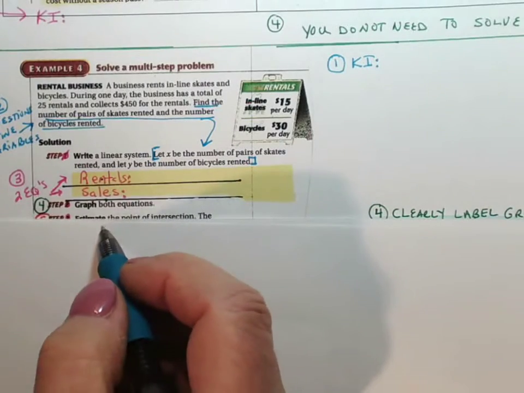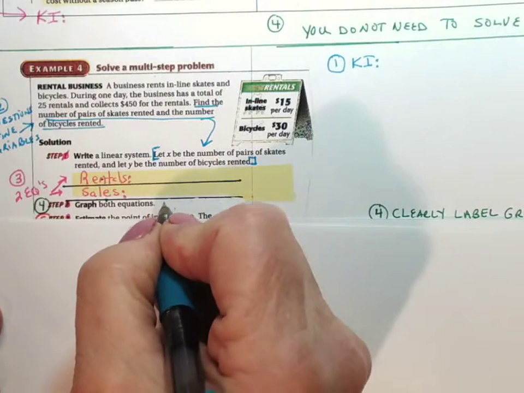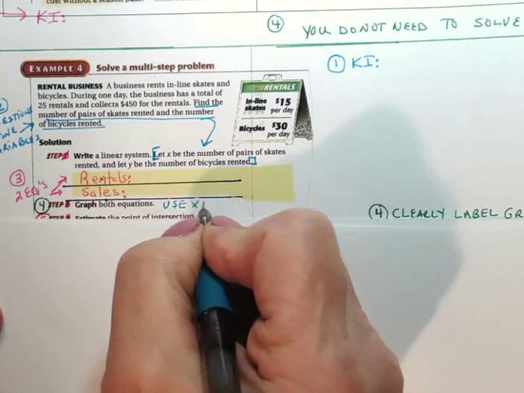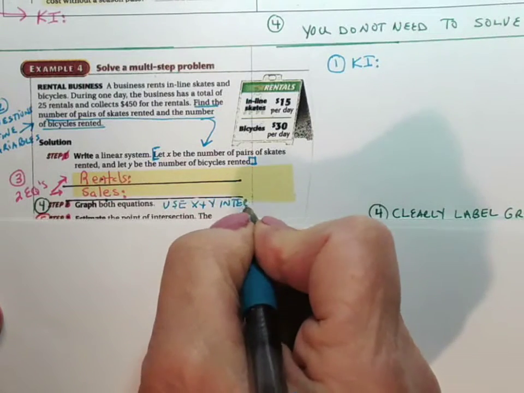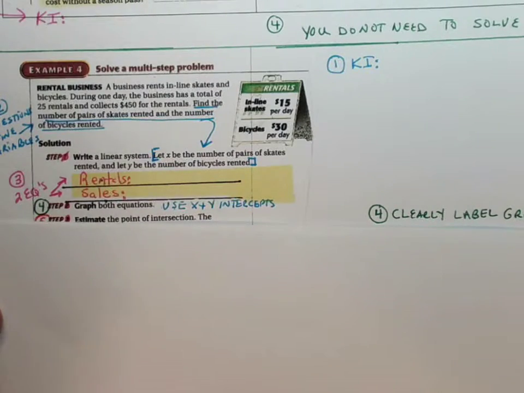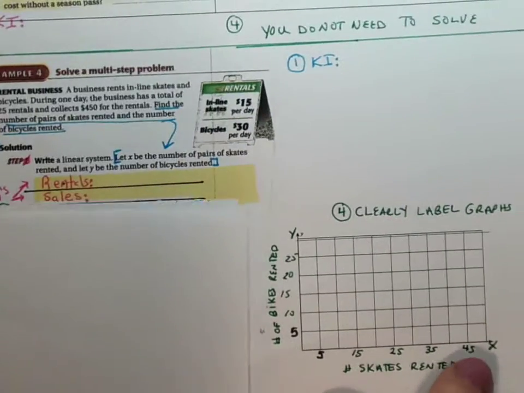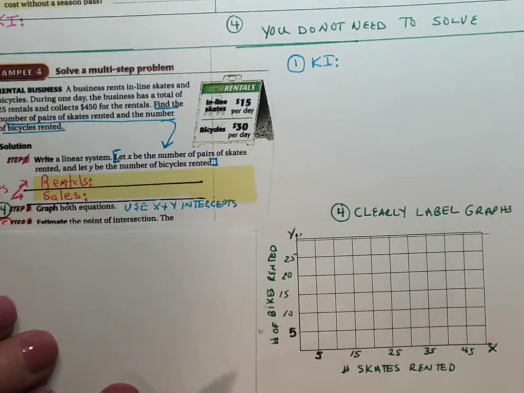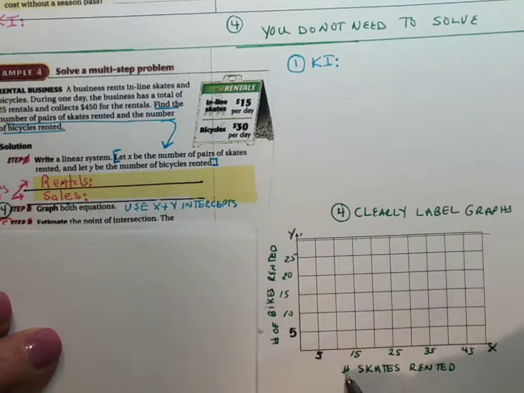The fourth thing you're going to do is you're going to graph both equations. Use X and Y intercepts to do the graphing. When you graph, clearly label the graph. Right? These are in units of 5, both on the x-axis and on the y-axis. Hint, this is going to be the number of skates rented, and this is the number of bikes rented. So you can sketch that, because I'm going to give that to you as a hint.